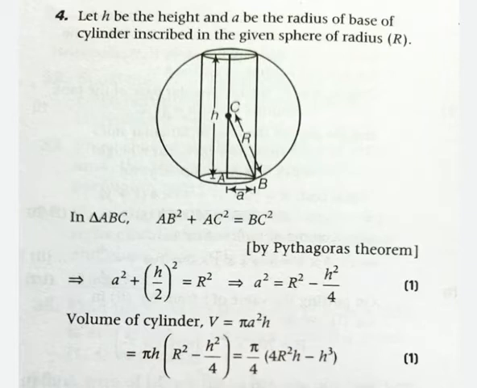In this case, the capital letter R on the picture is a constant. And the cylinder that we are going to inscribe inside a sphere can have variable heights and variable radii. But our aim is to inscribe a cylinder of maximum volume inside a sphere.